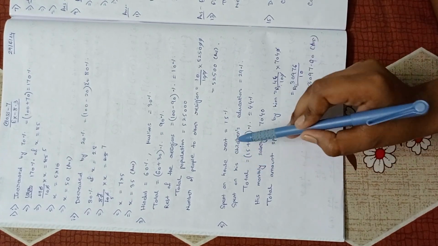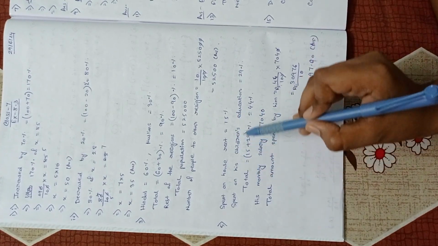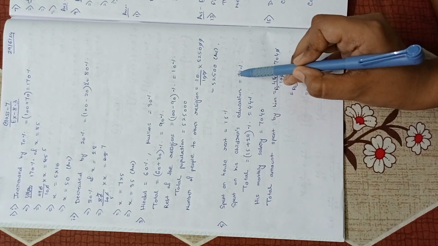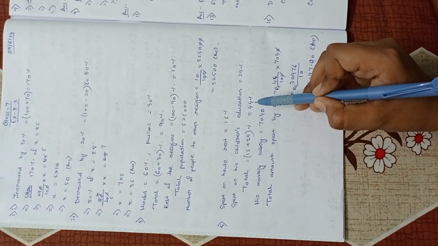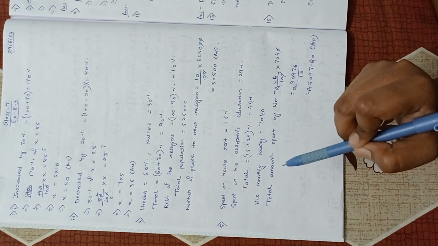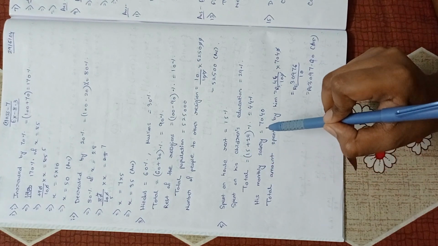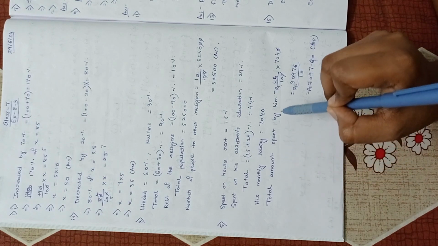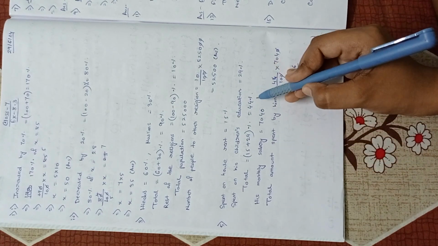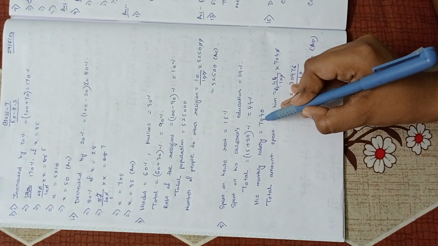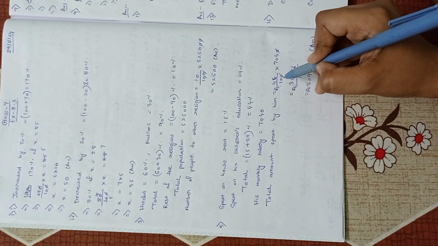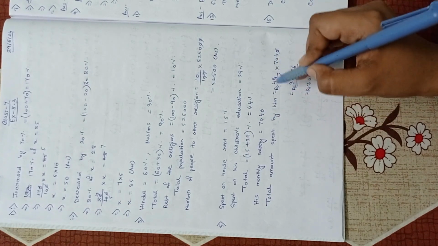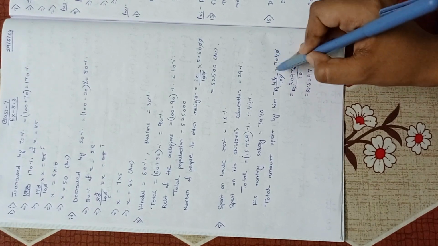So, he spent on house rent 15%, spent on his children's education this percent, and the total you have to find is 44%. Okay. And we know the monthly salary of him, this one. And the total amount spent by him is 44 percentage of his salary. And 44 percentage, that means 44 by 100 multiplied by his salary.